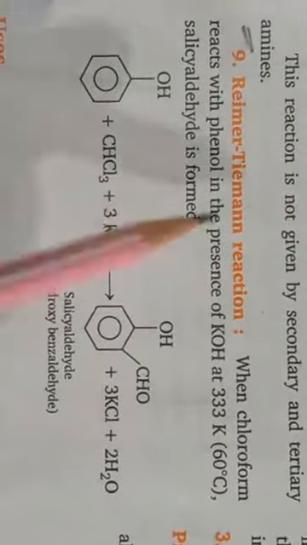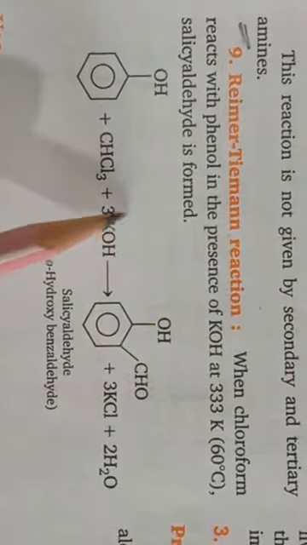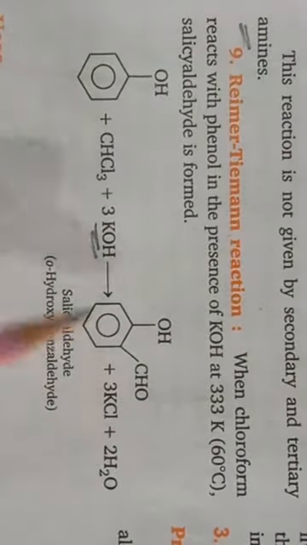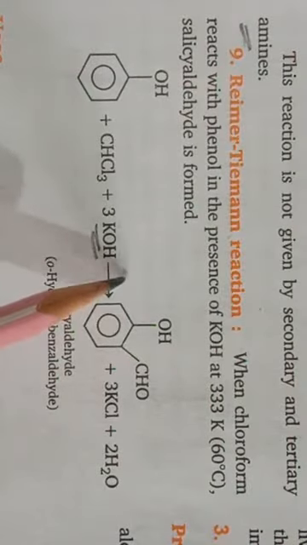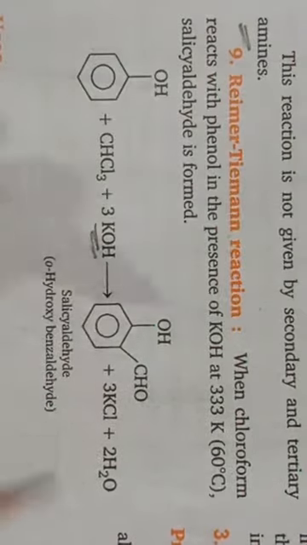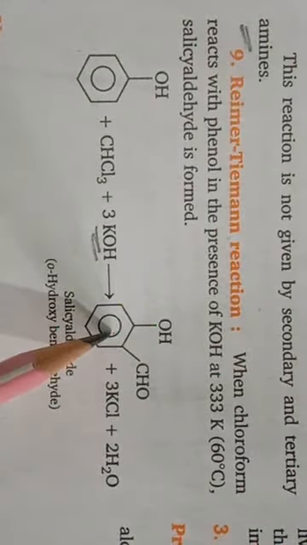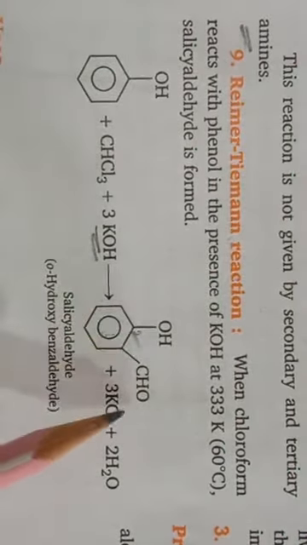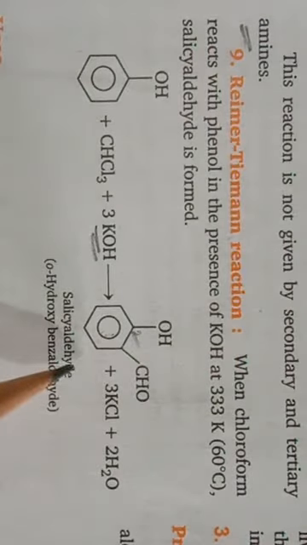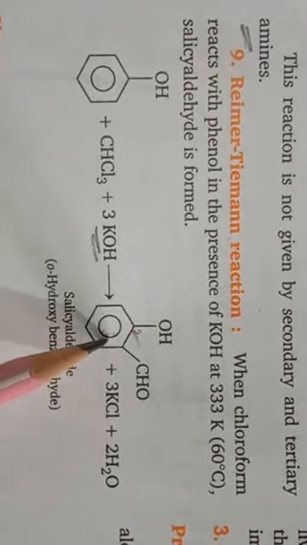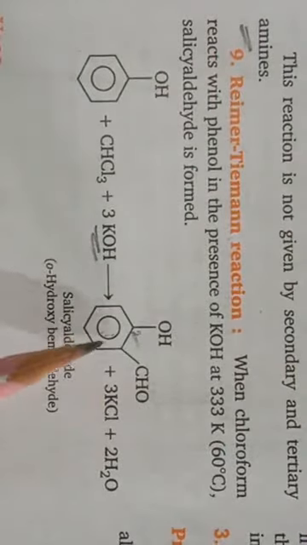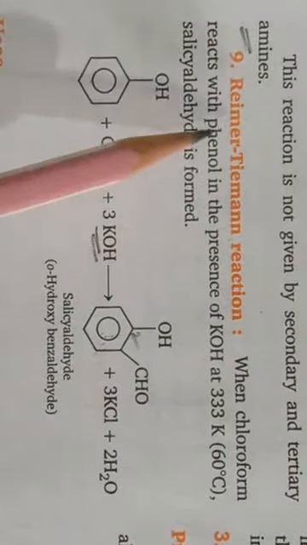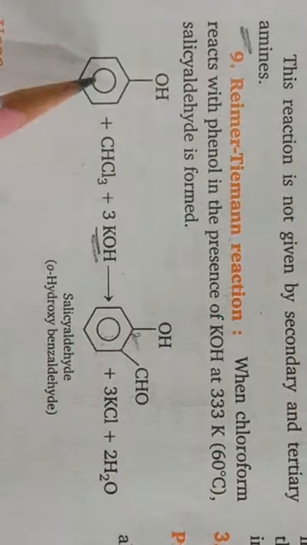Then the Reimer-Tiemann reaction, a very important reaction. When chloroform reacts with phenol in the presence of KOH at 333 Kelvin temperature, salicylaldehyde is formed, or you can say 2-hydroxybenzaldehyde is formed as a product. So the formation of salicylaldehyde from phenol and chloroform is the Reimer-Tiemann reaction.